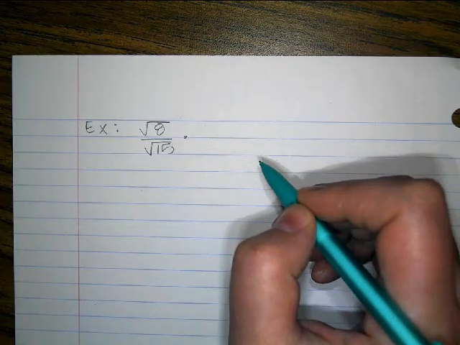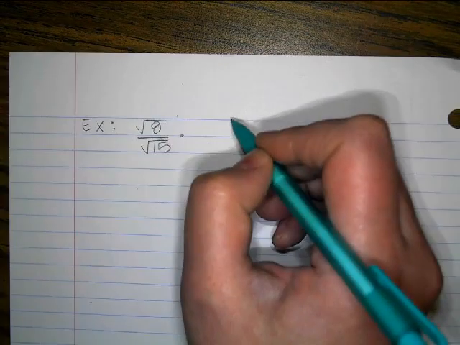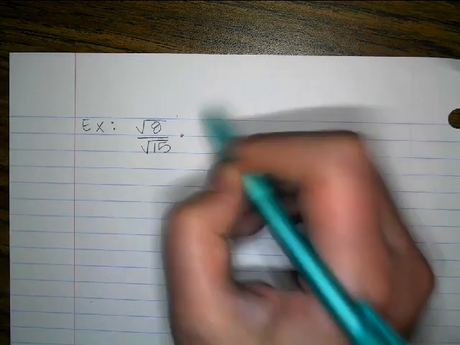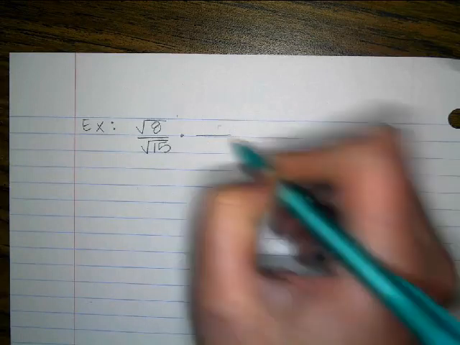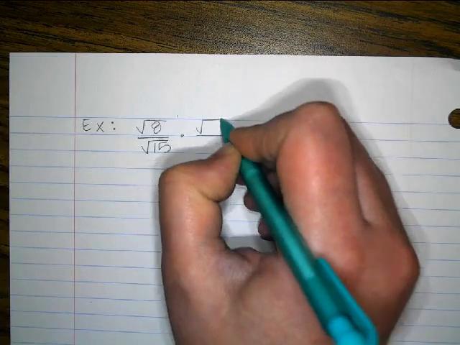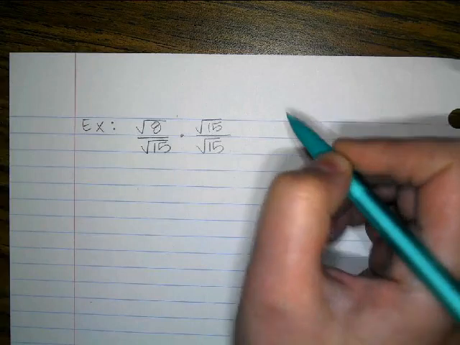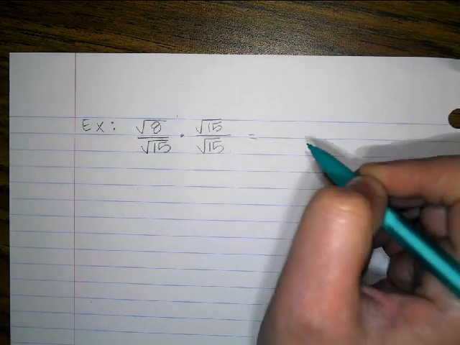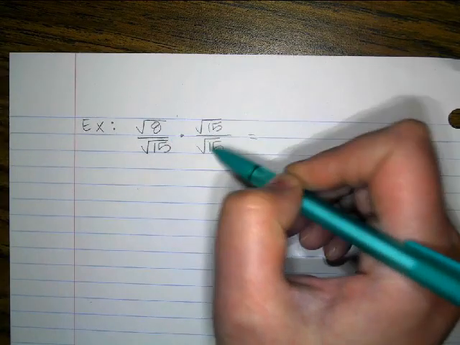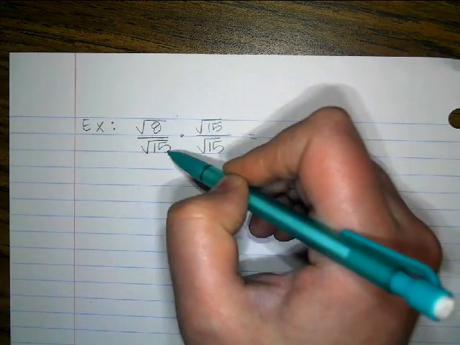All right, so what are we going to multiply this by? 15. So we're going to do what on top, what on bottom? 15 squared on the bottom. Yeah, root 15 over root 15. It's just whatever the root is. You would not multiply by root 8, because the root 8 is not the problem. The 15 is. So you do whichever root is the issue. It's the one on the bottom, always at the bottom.